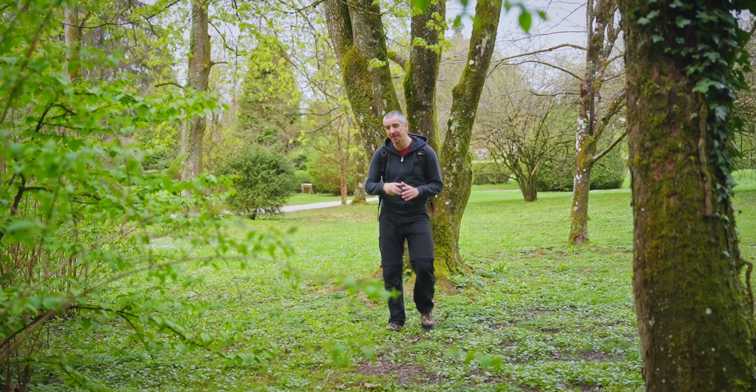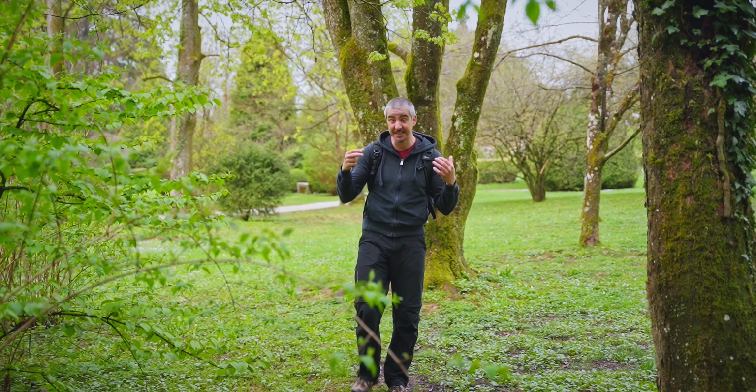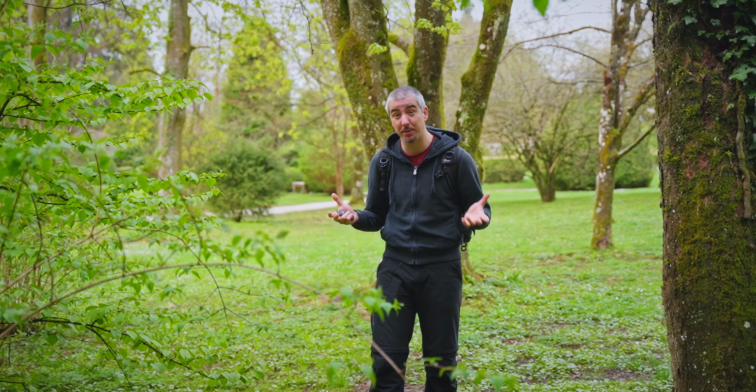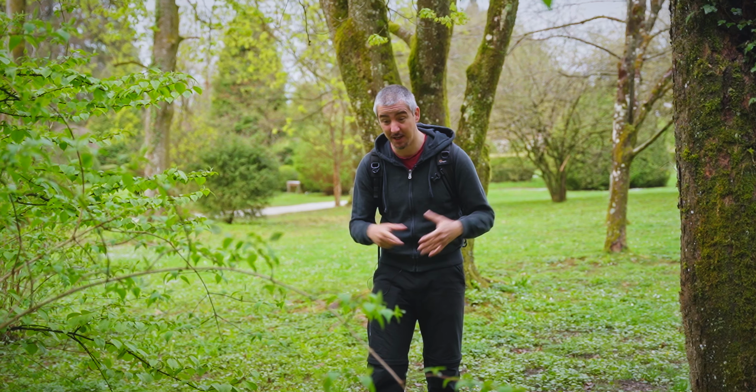Now another thing that I have to mention when it comes to macro photography is the shutter speed. The shutter speed and the motion blur, which really becomes exaggerated when you're magnified.